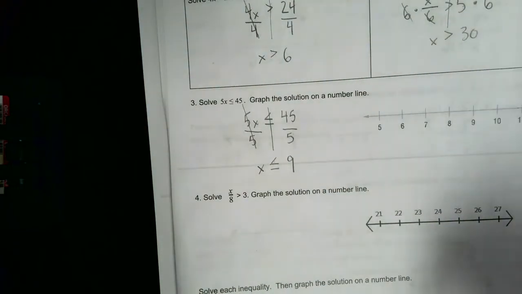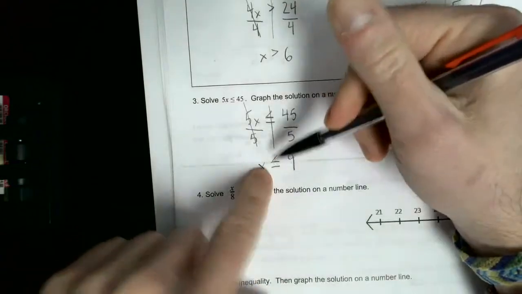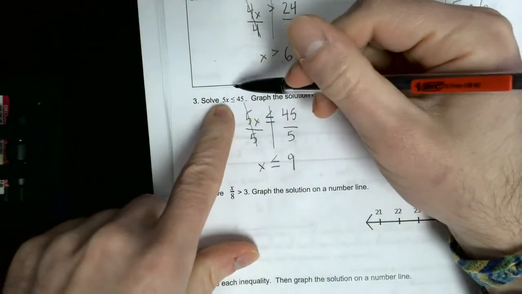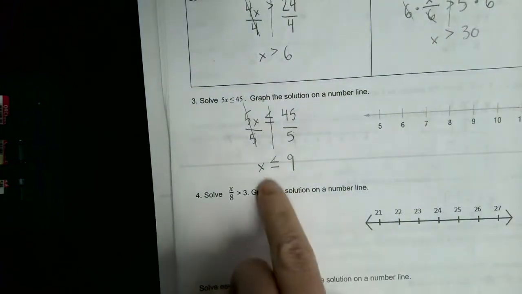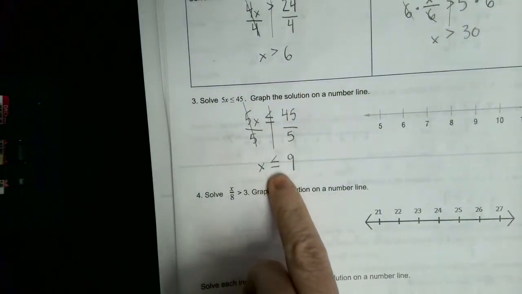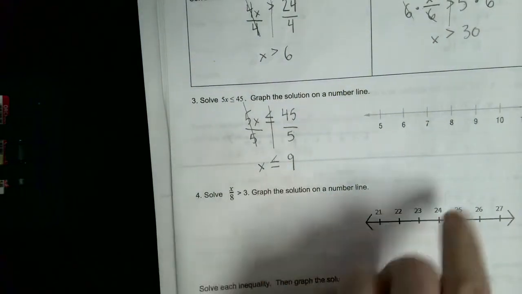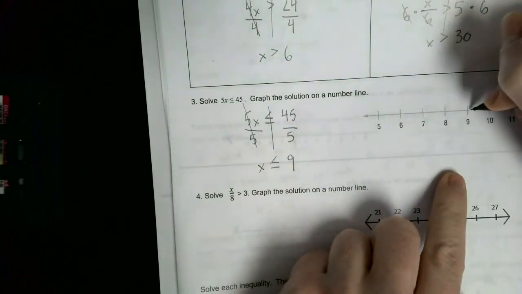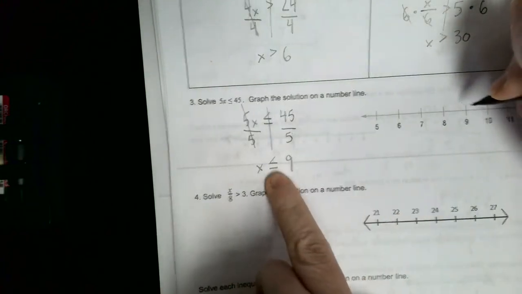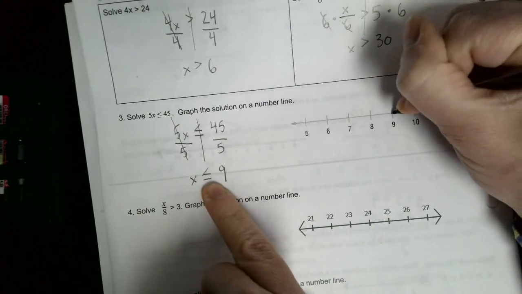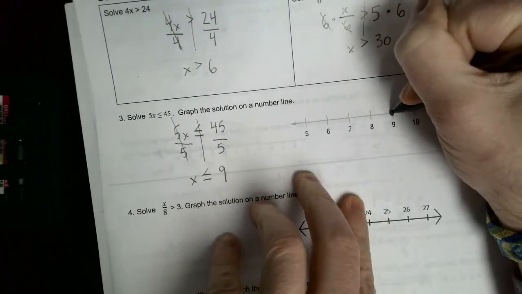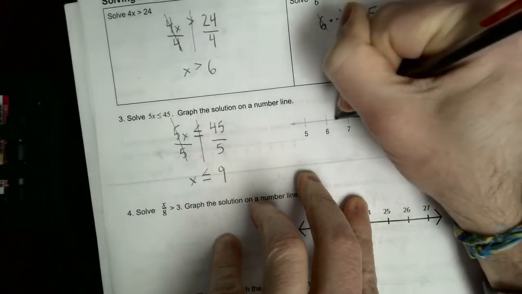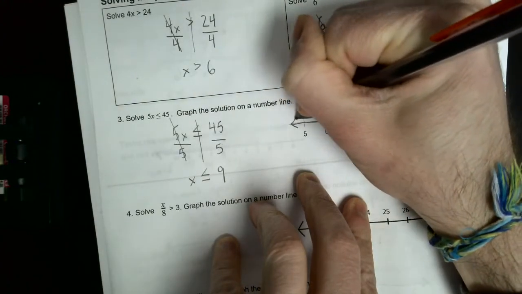Let's check to see if, 3. 3 is less than 9. 5 times 3 is 15. 15 is less than or equal to 45. That works. All right, let's graph these solutions. X can be anything less than or equal to 9. So we'll start at 9. We're going to do a closed dot because 9 is included. Closed dot. Less than or equal to 9. So we're going to go in the less than direction. There it is.